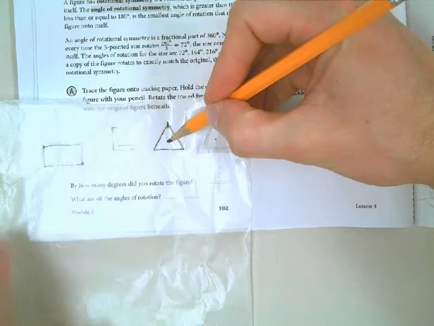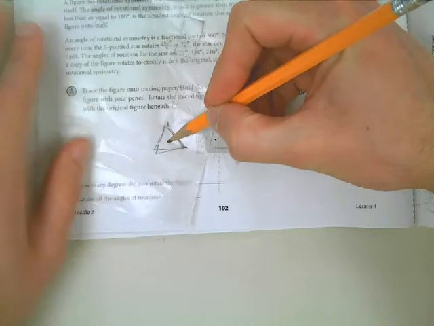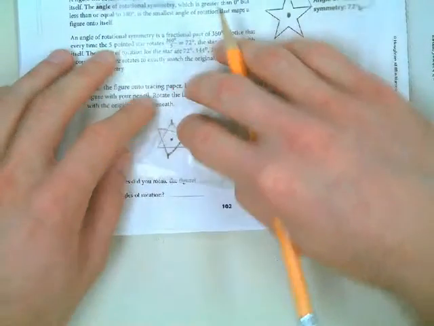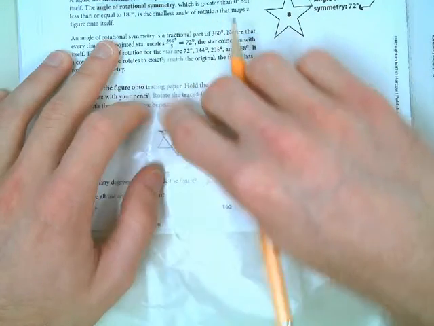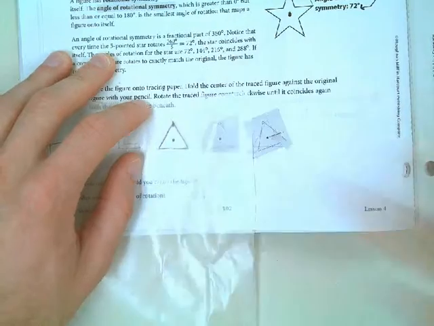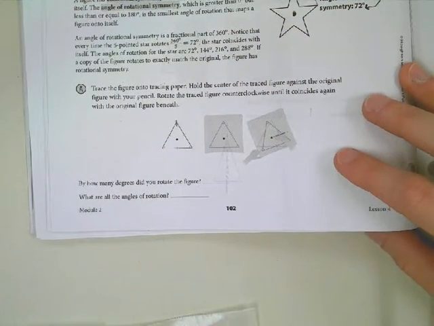So I'm going to rotate it, and then okay, so there's 1, back around to 2, and then once more. And it took 3 times to go around. Or you can just count them. You can just count 2, and that helps as well. But if you want to really see the rotation.